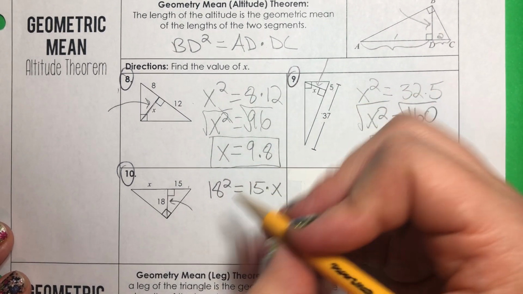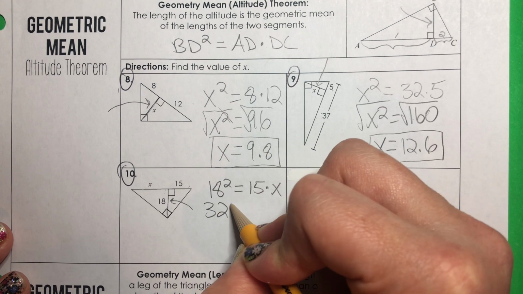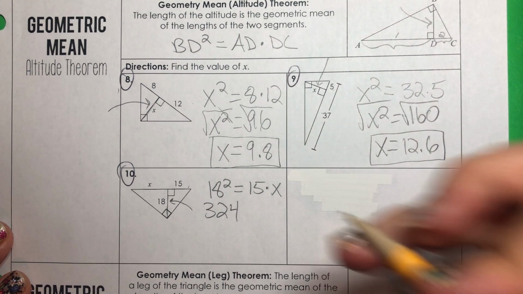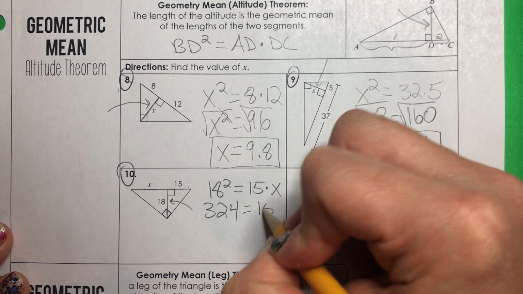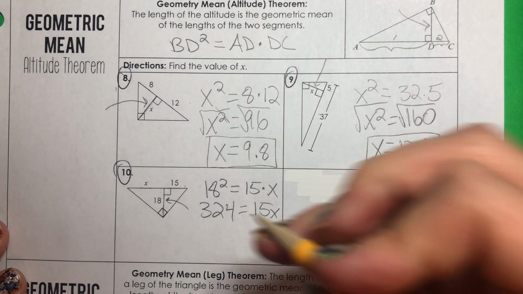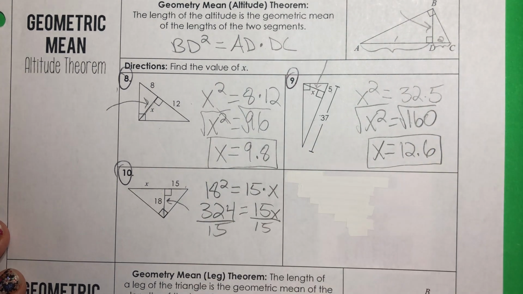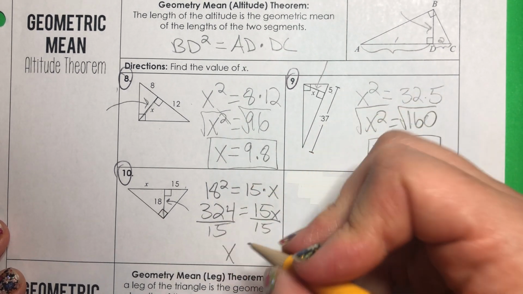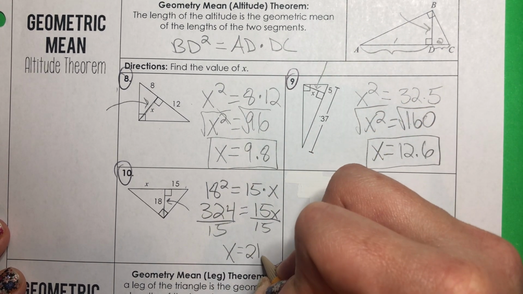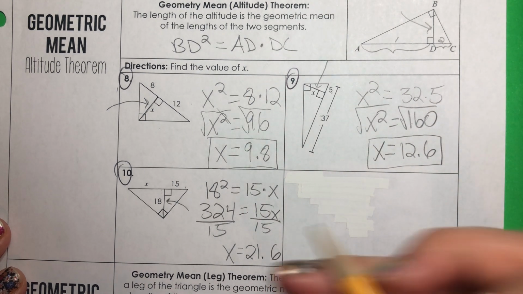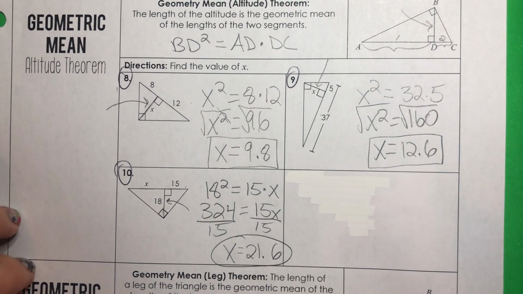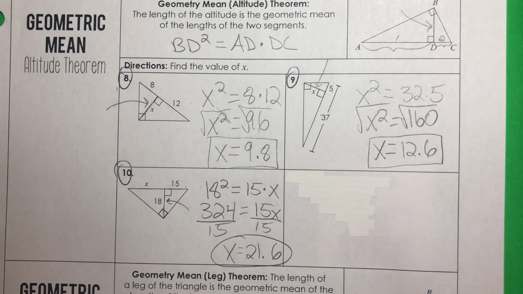18 squared, you can actually solve that out to 324. 15 times x is just 15x. So if we're solving for x, we want to divide both sides by 15. And x is going to equal 21.6. So we still solved for x, we just used the theorem a little differently.